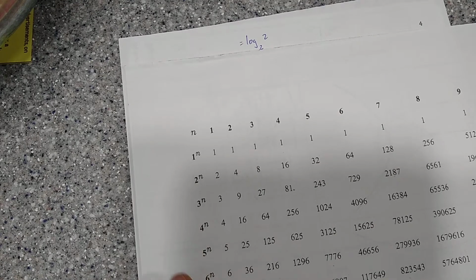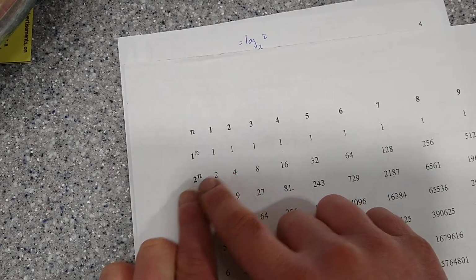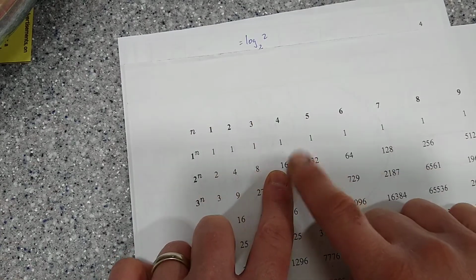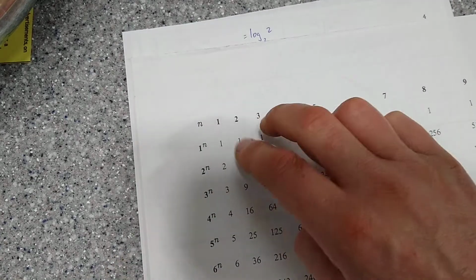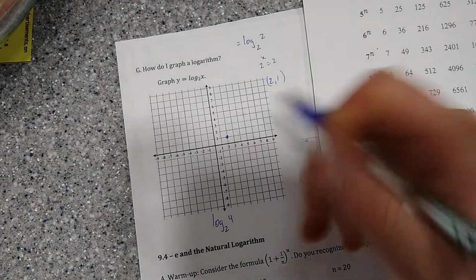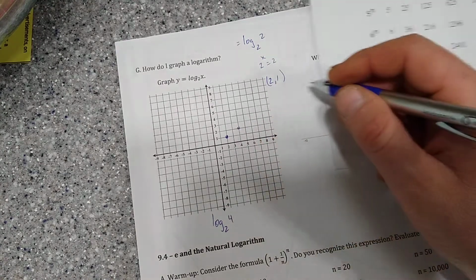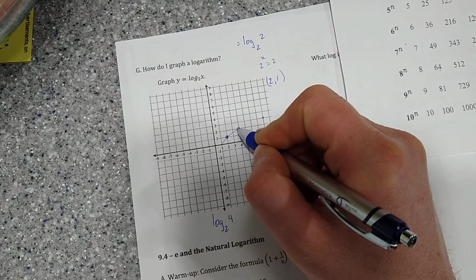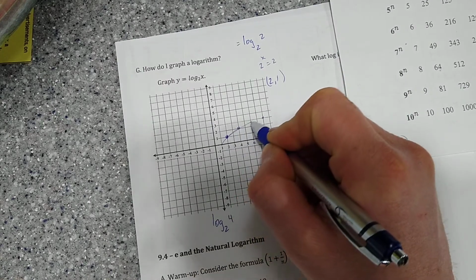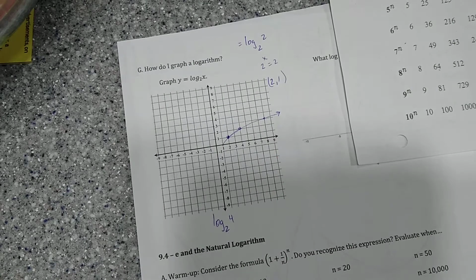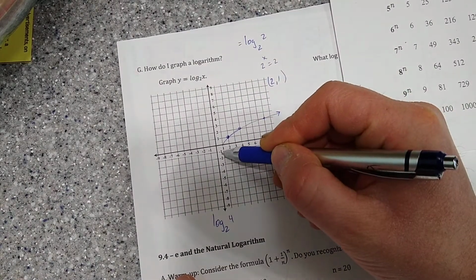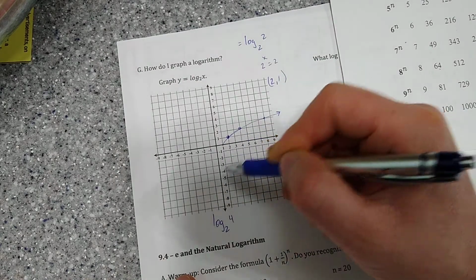So if you want to do these logs quickly, you can say log base 2 of 2 is 1, of 4 is 2, of 8 is 3, of 16 is 4. So you can just graph 2, 1, 4, 2, 8, 3, and then actually that's too big to be off the graph. So we'll have 2, 1, we'll have 4, 2, and we'll have 8, 3 on our graph, and it looks like this. Okay. Now, what is it going to do as it comes down here? Is it going to cross the graph? Is it going to get close?